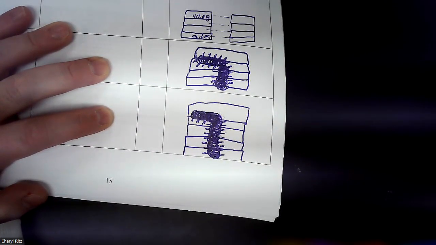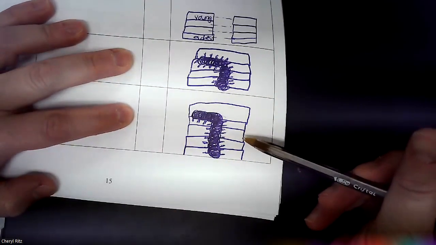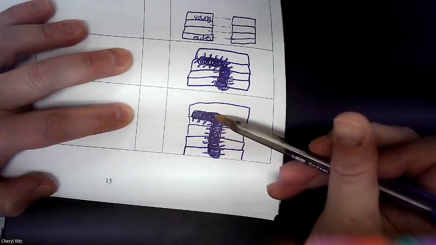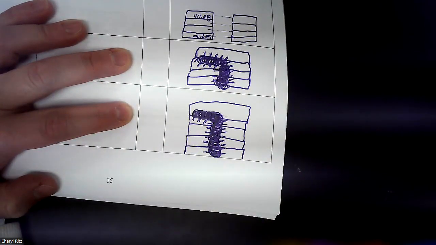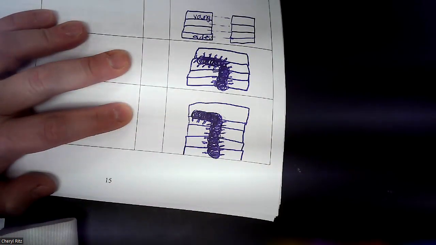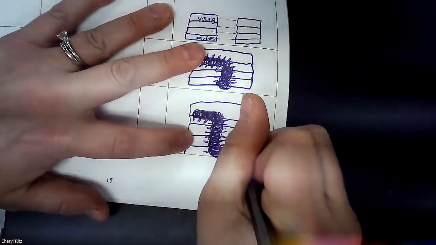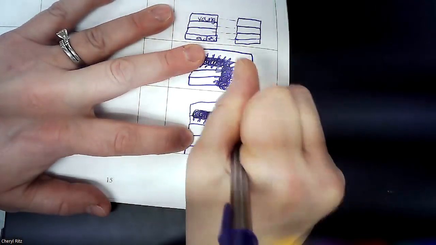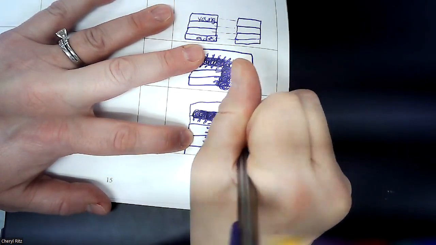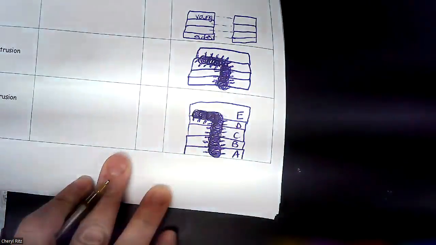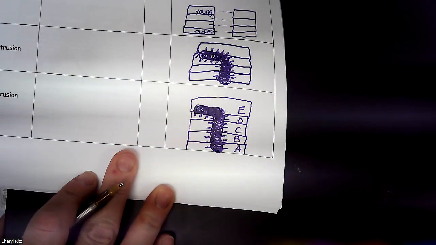And the Regents will say, how do you know that this layer was an extrusion and not an intrusion? And how can you tell that this is an extrusion and not an intrusion? Because there's no contact metamorphism on the top. So, and I do remember doing this now. So if I had labeled these A, B, C, D, E, sorry, and they asked what's older, the extrusion or layer E, which layer is older?